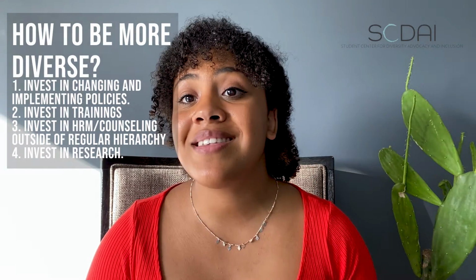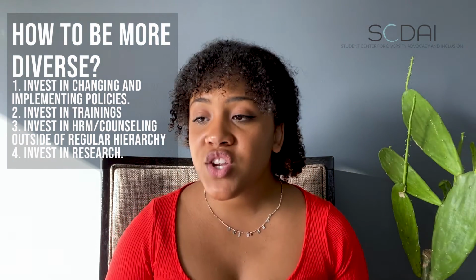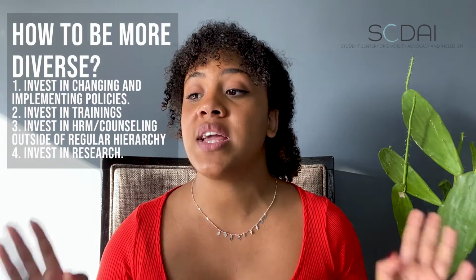So 4, invest in research, especially if you're just starting on your journey towards more diversity. But in general, you need to invest in research. You need to invest in research that will uncover what the specific needs are within your organization. Every organization is different and your inclusion needs are also different. It isn't a one-fits-all solution when it comes to diversity and inclusion. You need to invest in research to understand what fits your organization. The needs of an organization in the Netherlands and an organization in the United States are completely different.